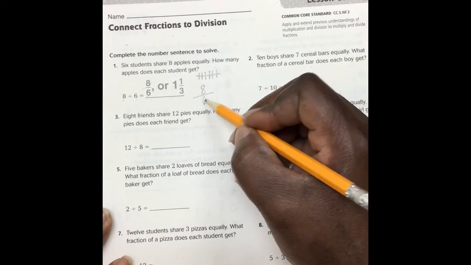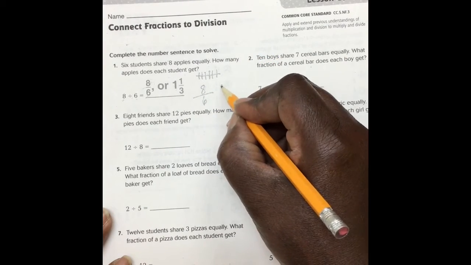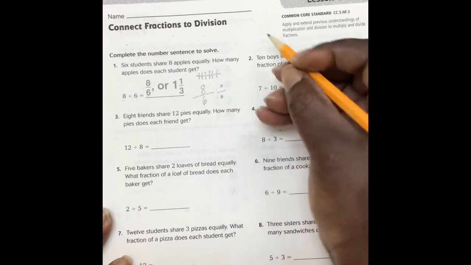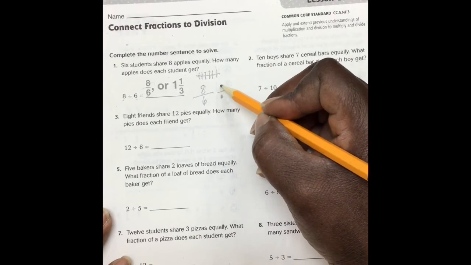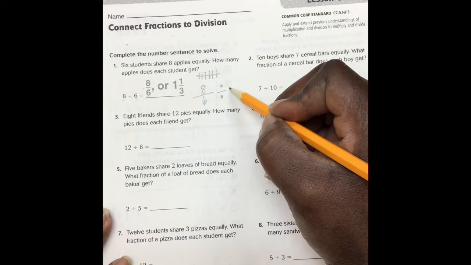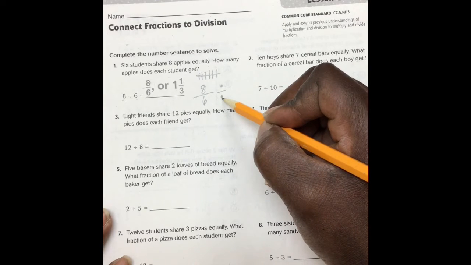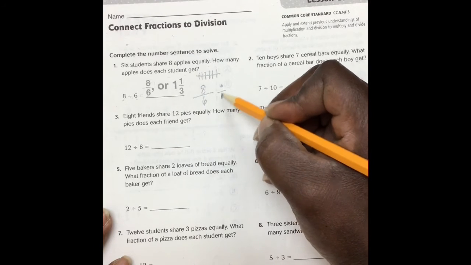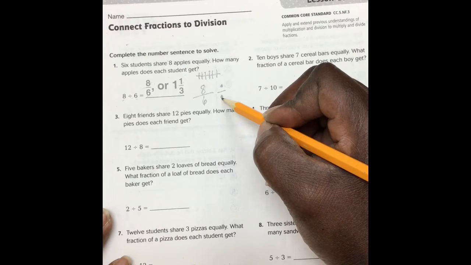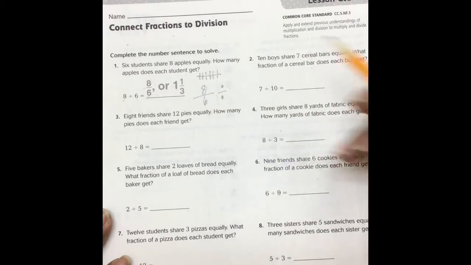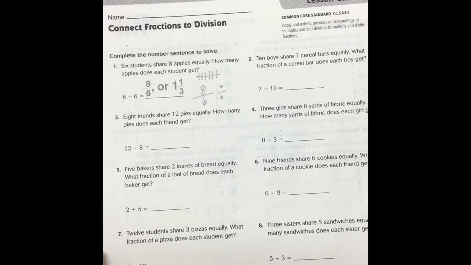Look how this resembles a division symbol. A number, the numerator, divided by a number, the denominator. Our division symbol, okay, and our fraction. All right, so let's take a look.